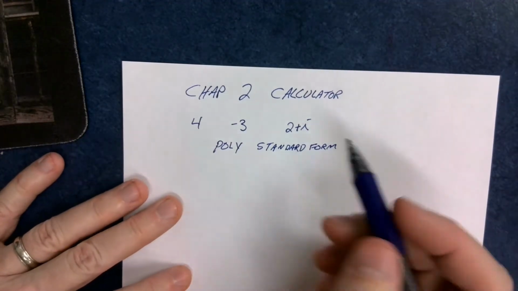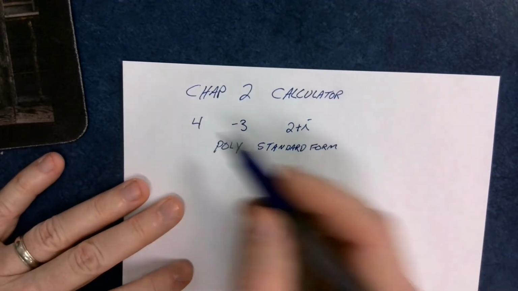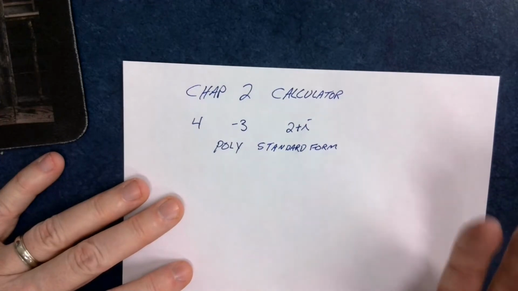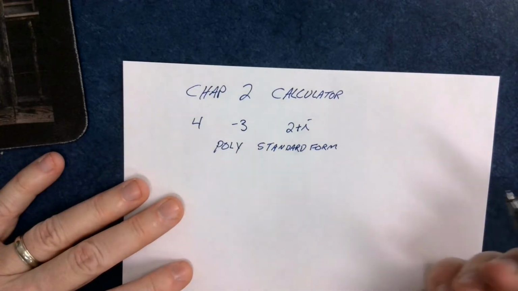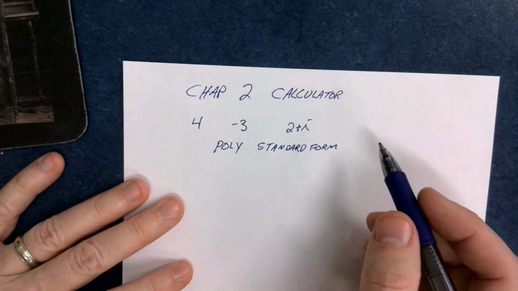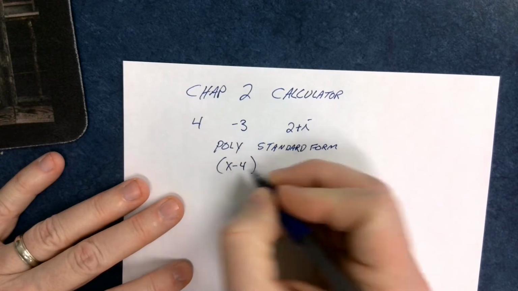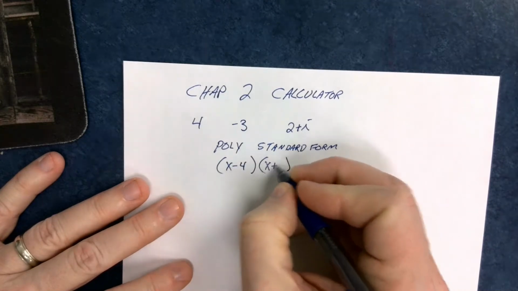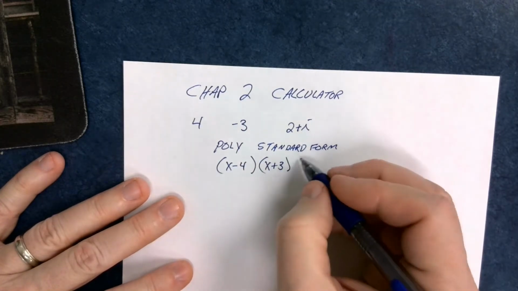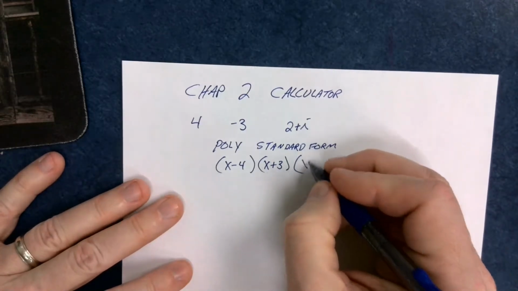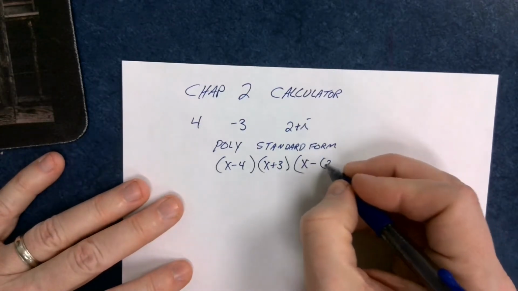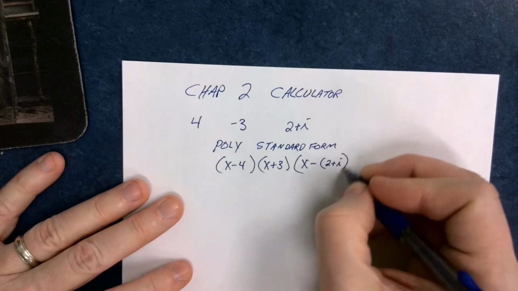So if you know that you have this, and I know that there was one on the non-calc, but this time you get to use the calc, which means when you're done, you should be able to check your work on your calculator, right? Store these things in and do some substitution for it. So you know that you're going to have to do x minus 4 times x plus 3 times x minus 2 plus i, right?